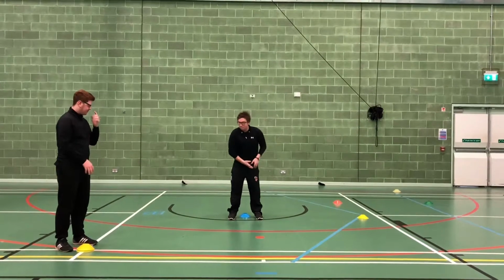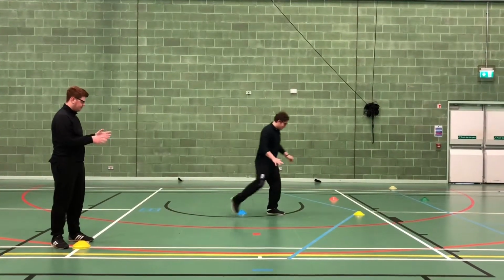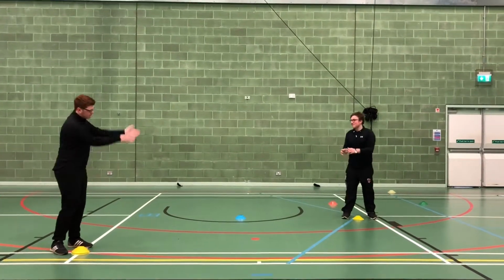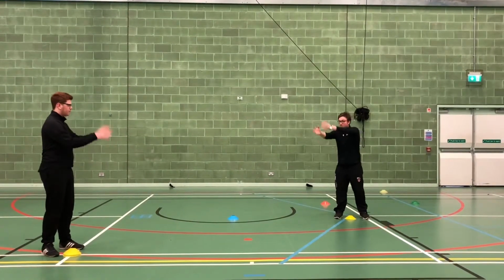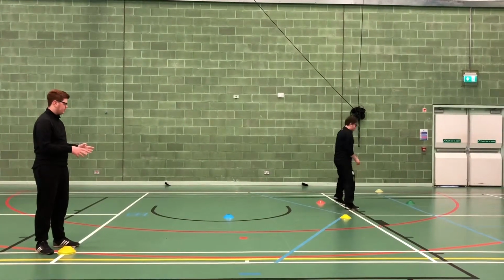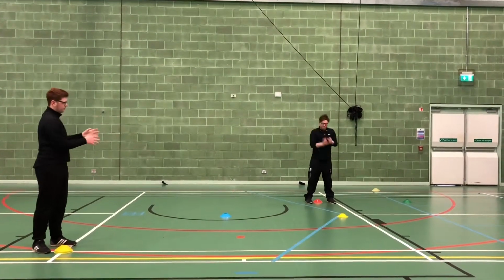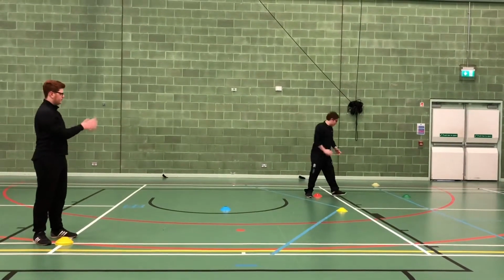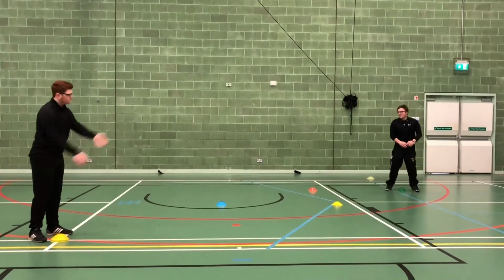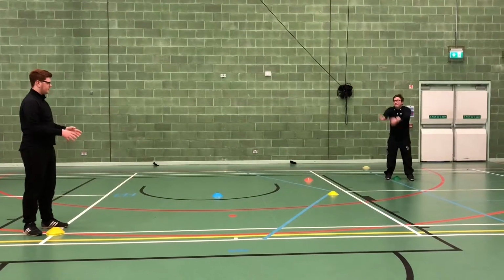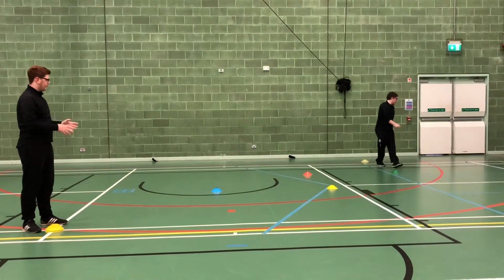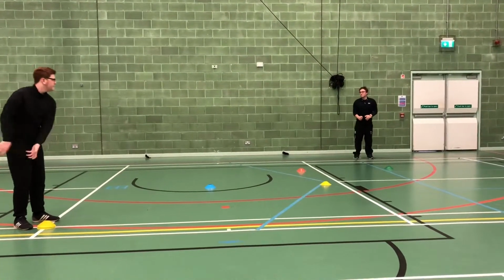So this progression of the drill is where the two performers are shadow practicing what they're going to do when the ball is introduced later on. It's still the same drill, still the same lengths of passing. They're just going through the subroutines but without a ball, so that they can visualise what they would need to do when a ball is introduced later on.